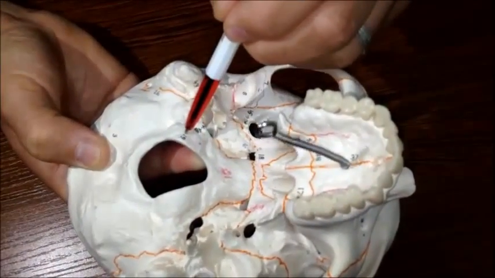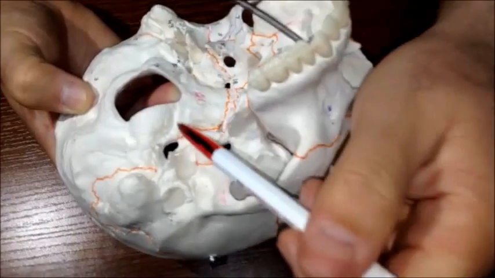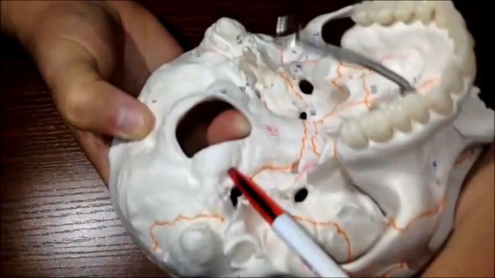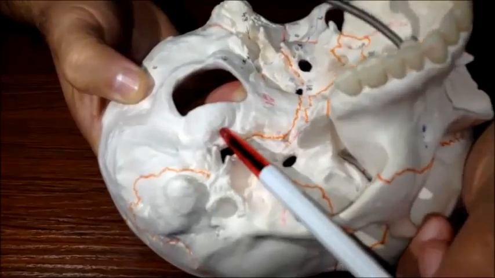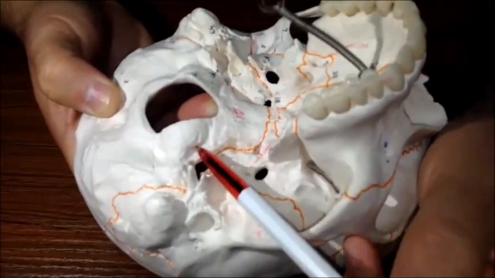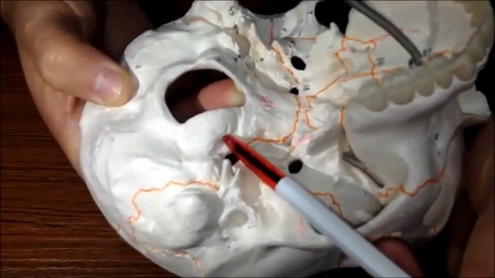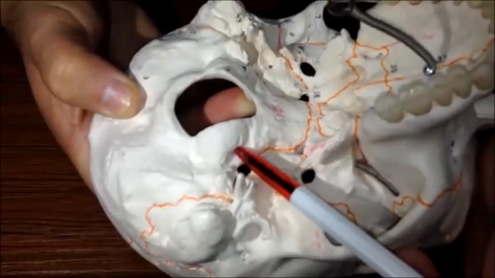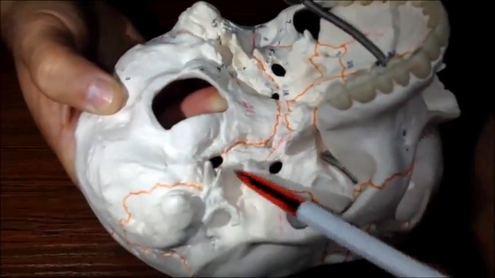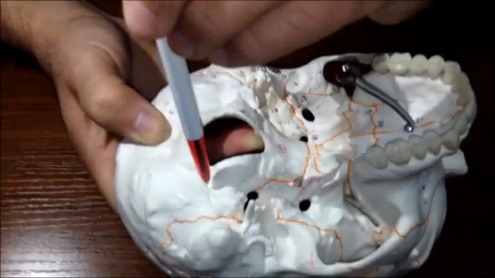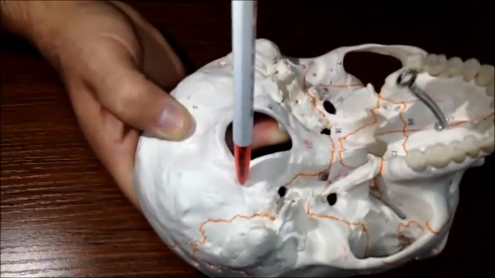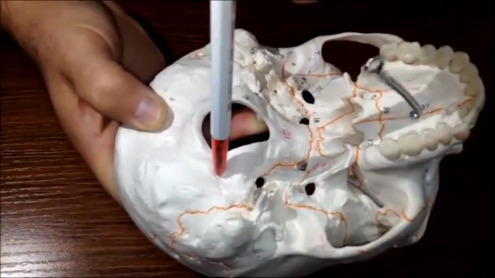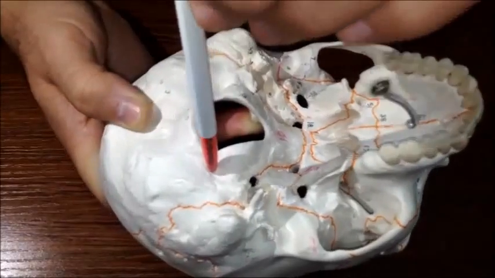Occipital condyle. We have just a small foramina called anterior condylar canal or hypoglossal canal. Small depression behind the occipital condyle, which is called posterior condylar fossa or canal. It may be closed or open.